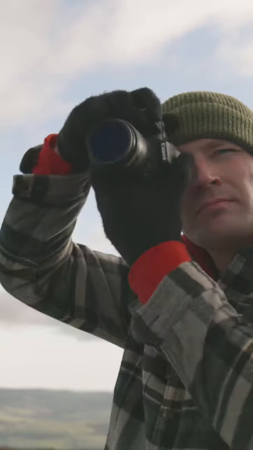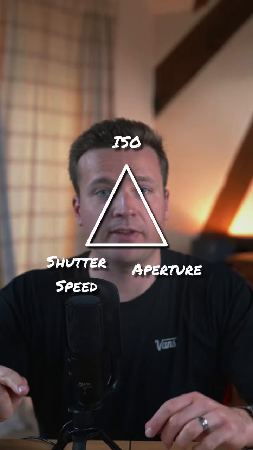The exposure triangle, part 1. The exposure triangle is the fundamental foundation of all photography and cinematography. Here's how you can use it quickly and simply. It's made up of 3 parts: ISO, shutter speed, and finally aperture.